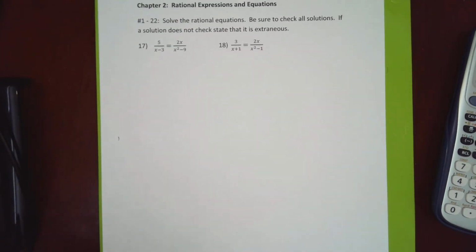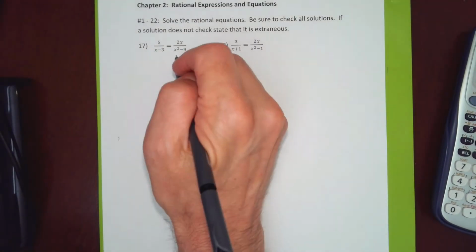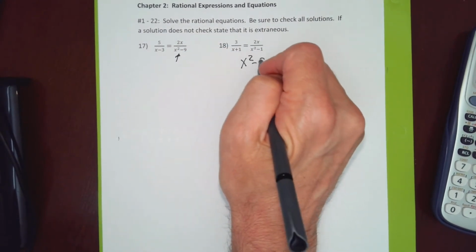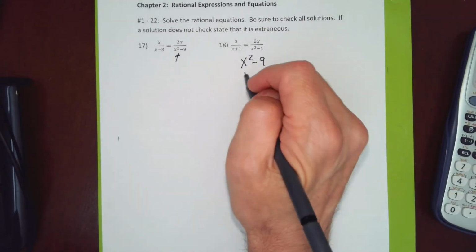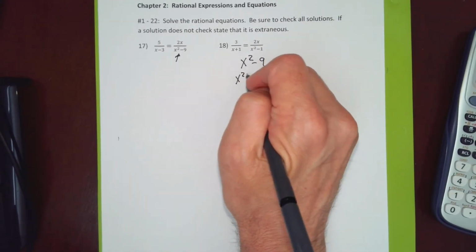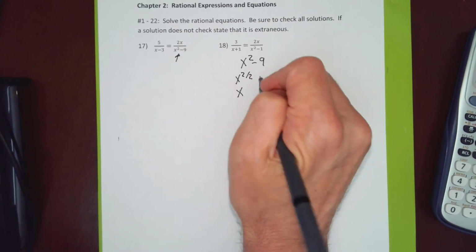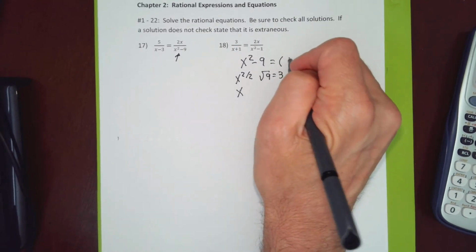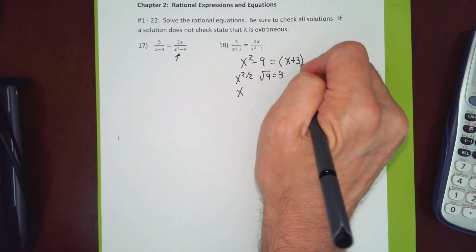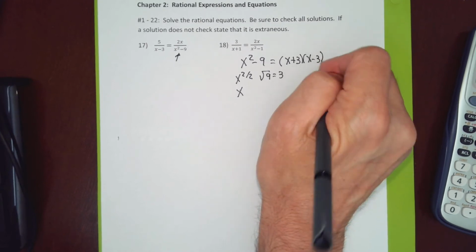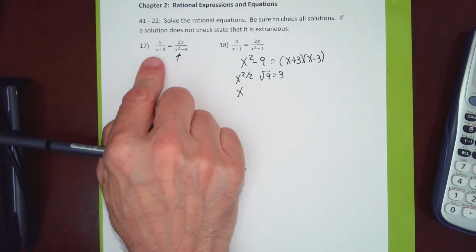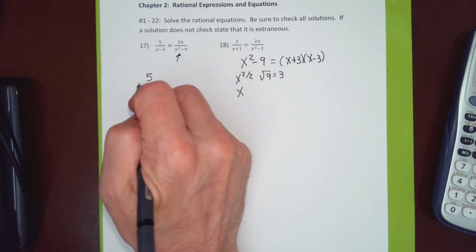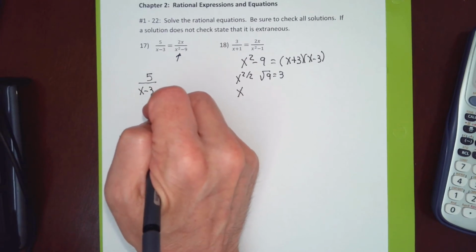Oh, let's do 17 together. In 17, I'm going to factor this denominator. The x squared minus 9 is a square with a minus. So I'm going to divide the exponent by 2 and square root the number. I'm going to get 2 parentheses for that x squared minus 9, one x plus 3 and the other x minus 3. When we have a denominator already and I factor, I write the common denominator first. So I'm going to get my factoring done so I can figure out the common denominator.